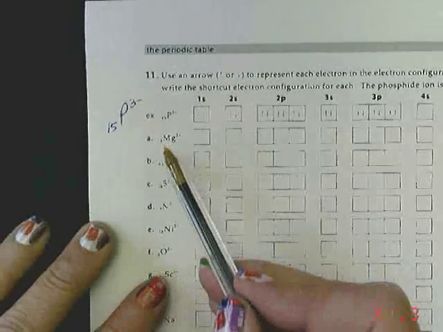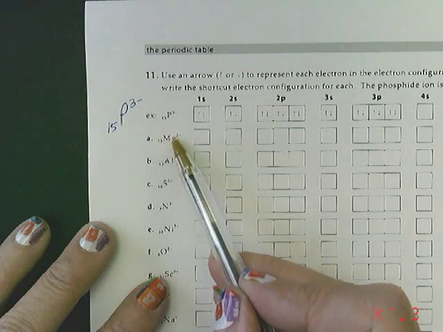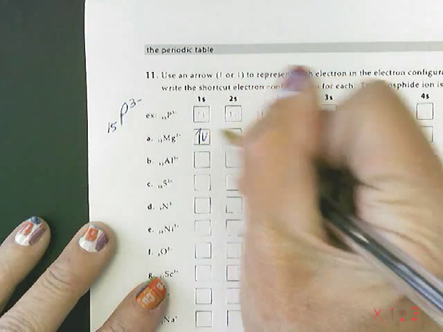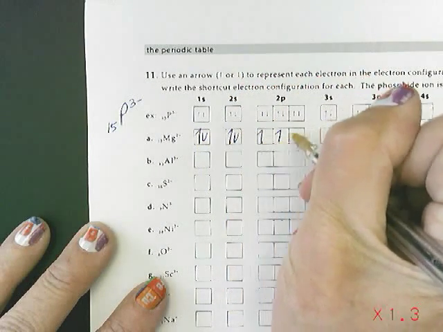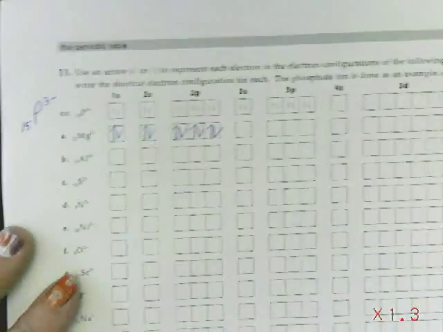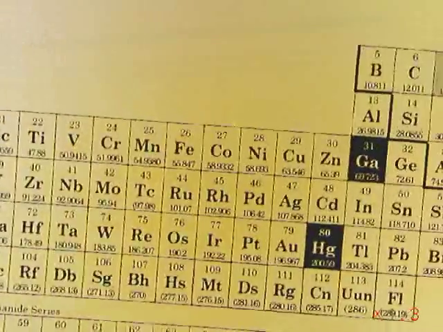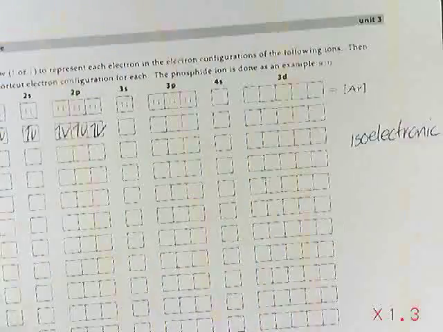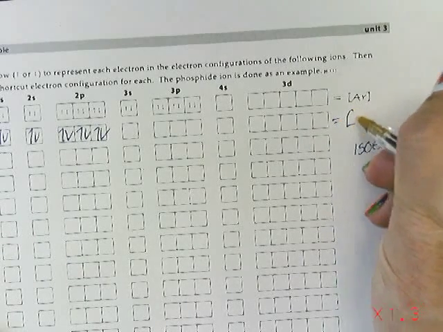So the next one is magnesium 2+. So it has 10 electrons. So I go 1, 2, 3, 4, 5, 6, 7, 8, 9, 10. So there's the box diagram. And what is that similar to? I look up number 10 on the periodic table, and I have neon. So this is isoelectronic with neon.